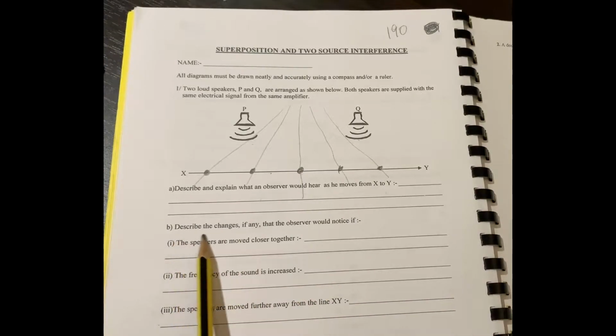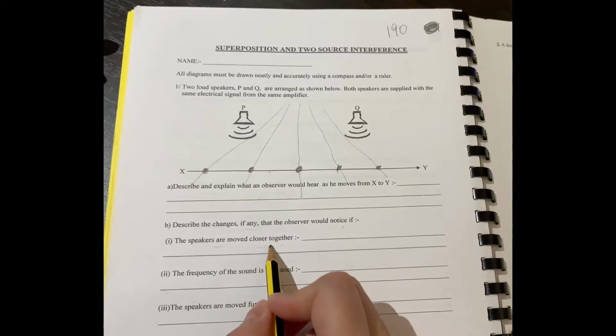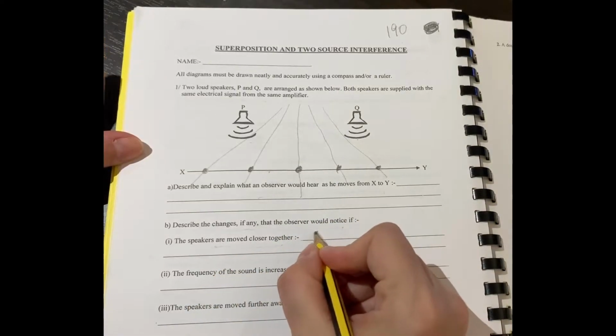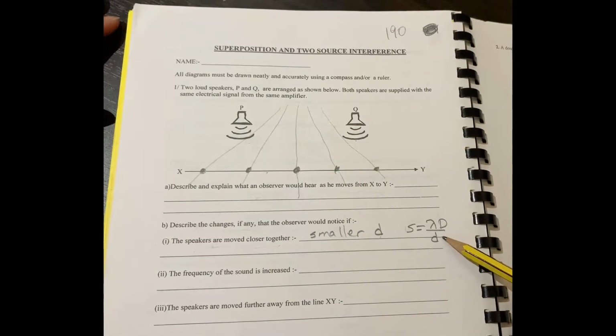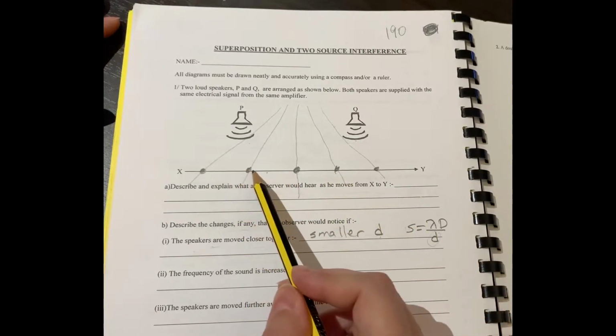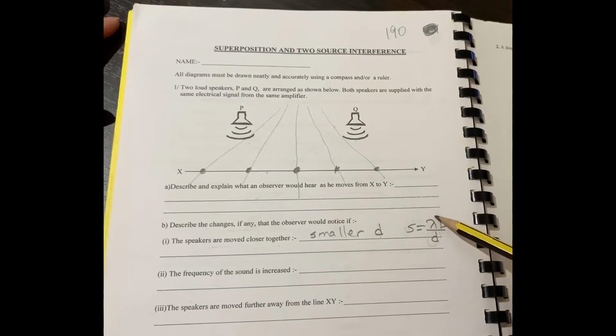Part B, describe the changes, if any, that the observer would notice if the speakers are moved closer together. The distance between the two speakers is given as d. So the question gives us smaller d. If you look at the formula, a smaller d would result in larger fringe separation. So these fringes would be further away from each other. Since wavelength is not changing, the distance to the screen is not changing, the effect of decreasing d would increase s. This is a mathematical way to look at it.